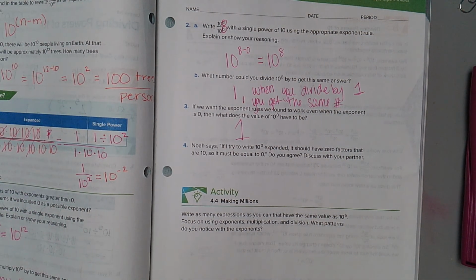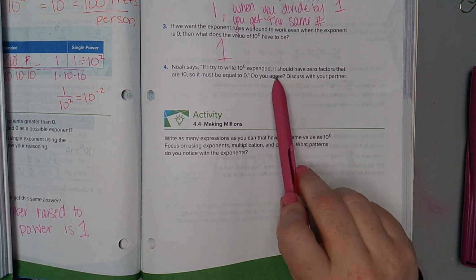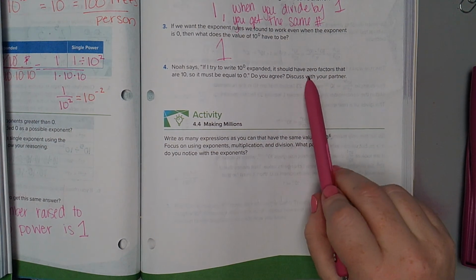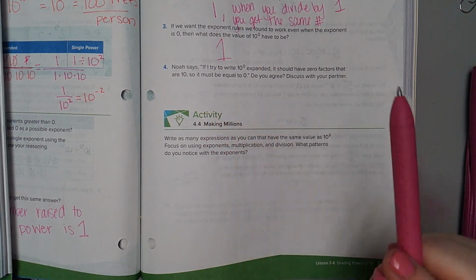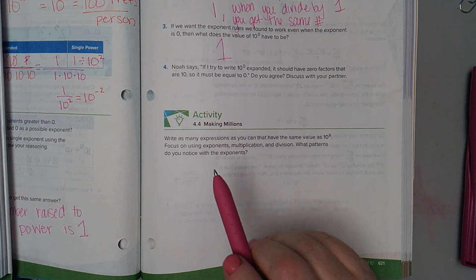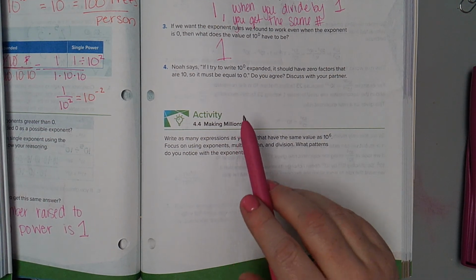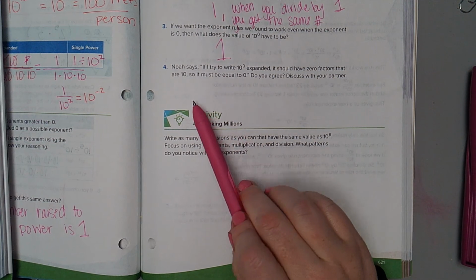Discuss with a partner. So when we have an exponent of 0, Noah's explanation starts out right because it should have no factors, or 0 factors, that are 10, which is true. So factors of 10 would be 1, 10, 2, and 5. Well, 2 and 5 just don't work. It can't be 10, and it is 1.